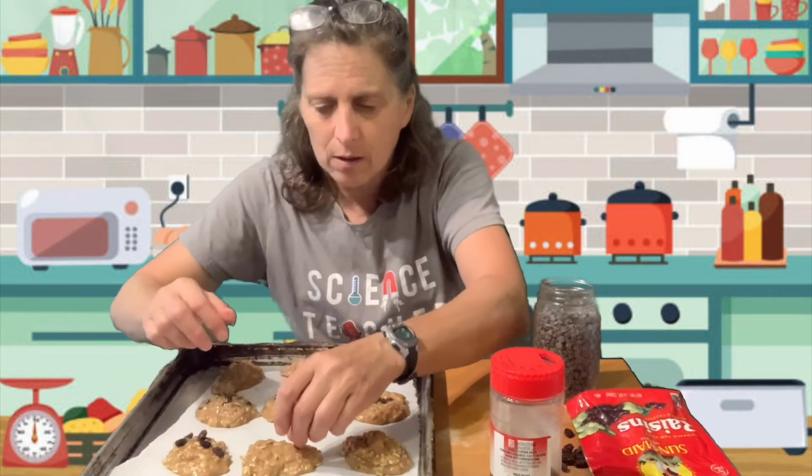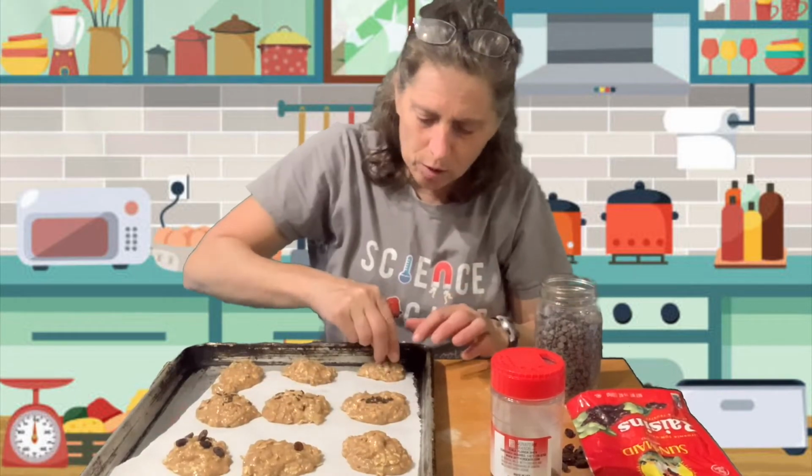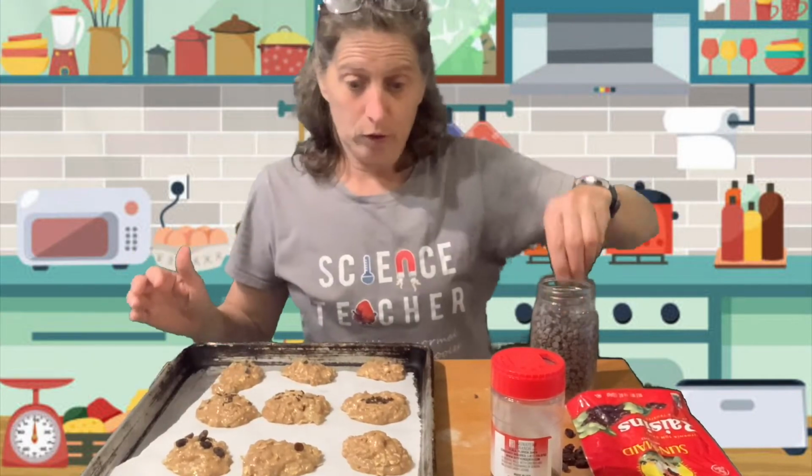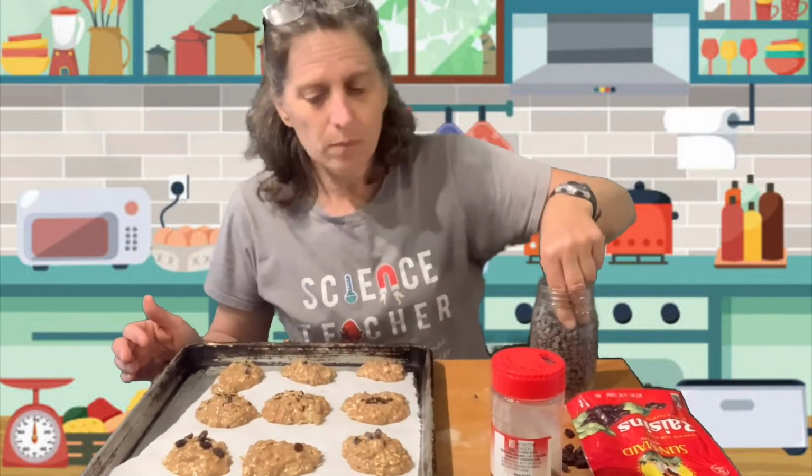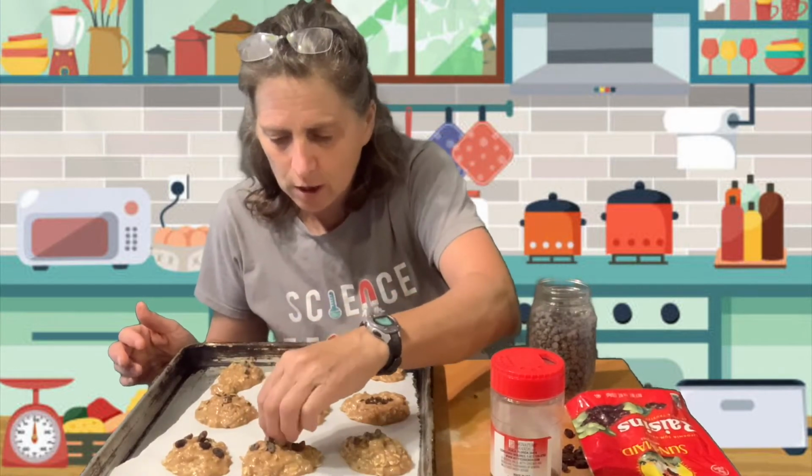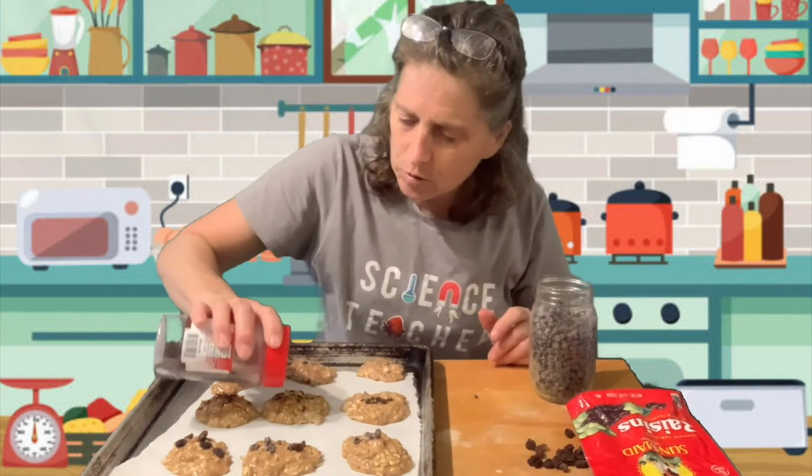They're a little bigger. Or you can use your chocolate chips, mini or regular size ones. Actually, depends on what you want to eat. Or you could do all of them. Wouldn't that be fun? So I think I'm going to do some chocolate chips there. I'll do some sprinkles here.